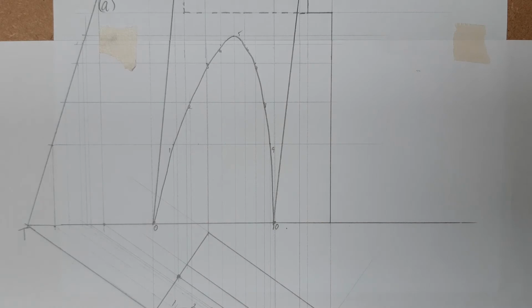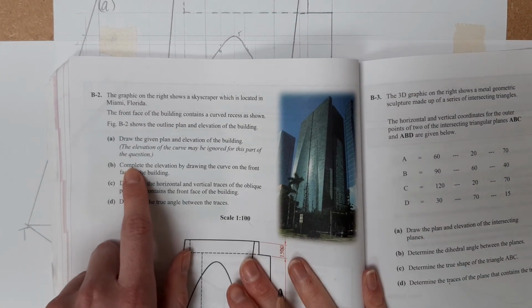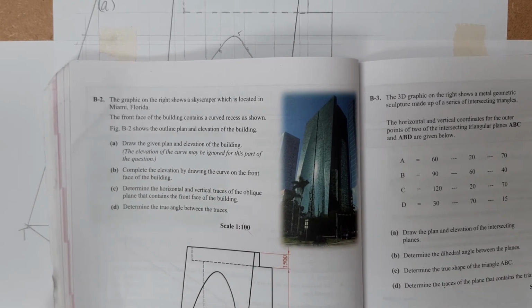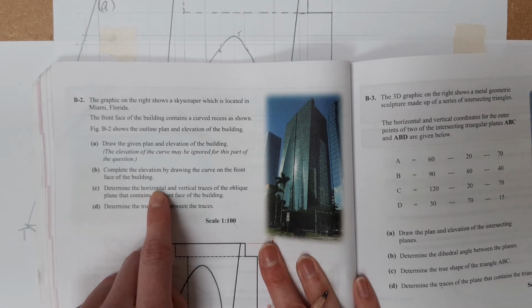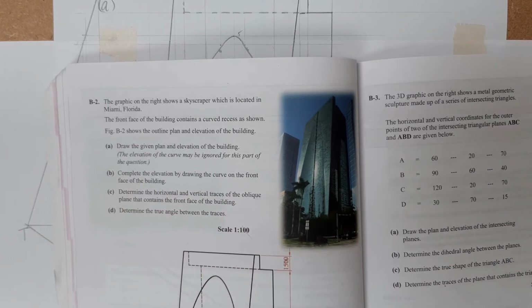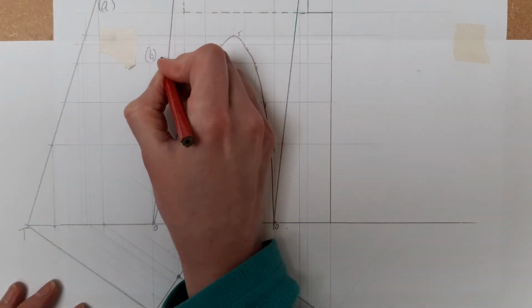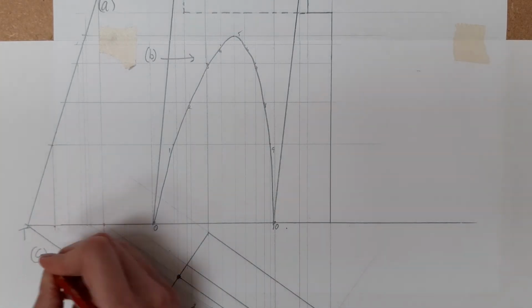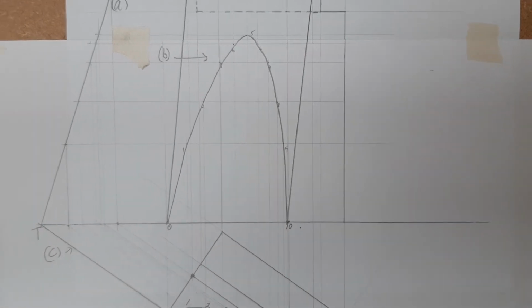Okay, so I'm just going to refer back to the question at this stage. So B was complete the elevation by drawing the curve in the front face. Now you actually needed the vertical and horizontal trace for that, but we actually have that. Determine the horizontal and vertical traces for the oblique plane. So we've done parts B and C. So B is obviously the curve, and C is getting the oblique plane itself. Now you needed the oblique plane to actually solve this question, and just bear with me on that.